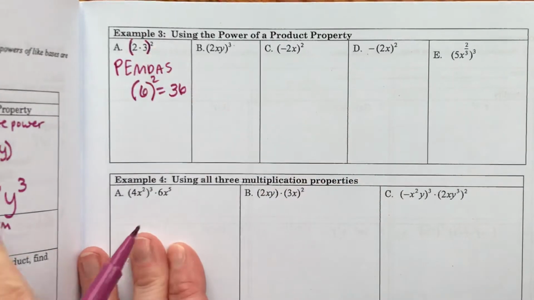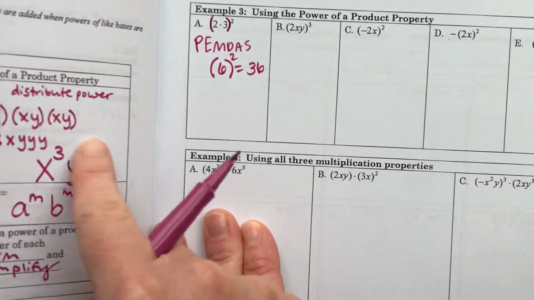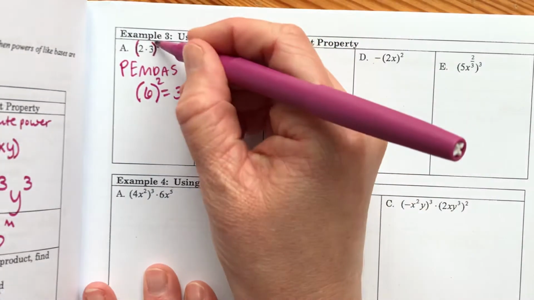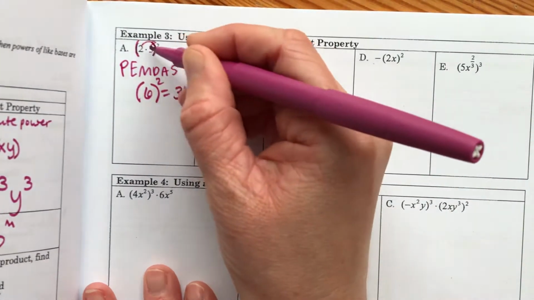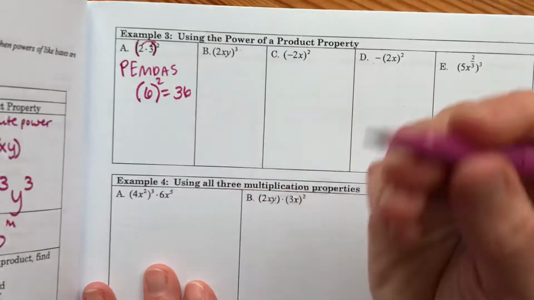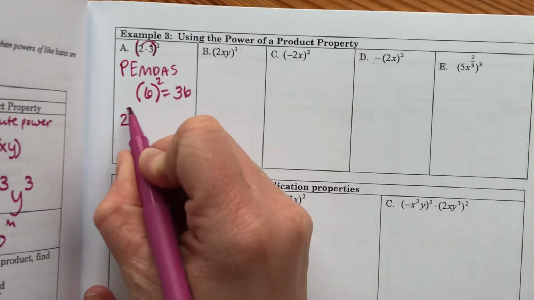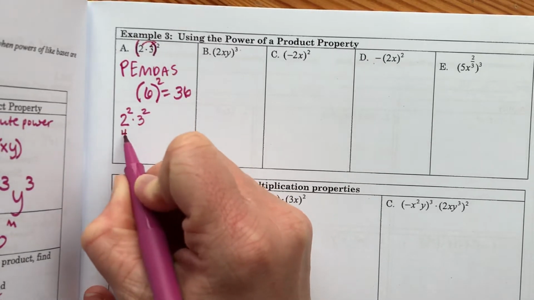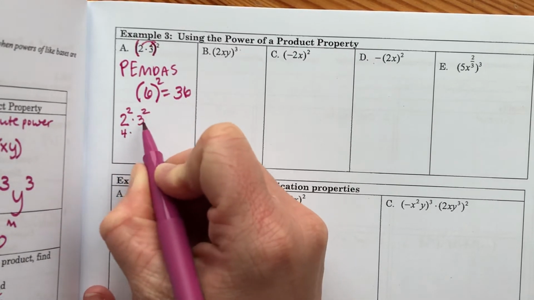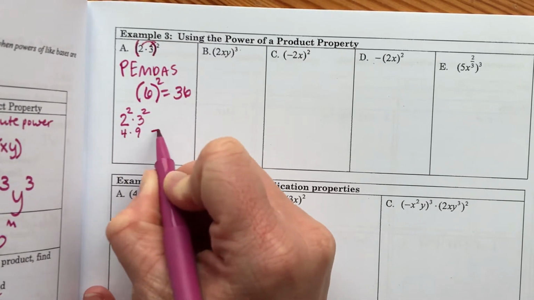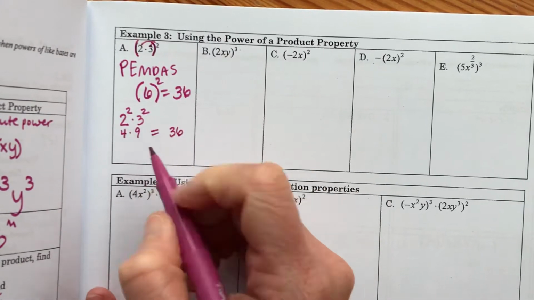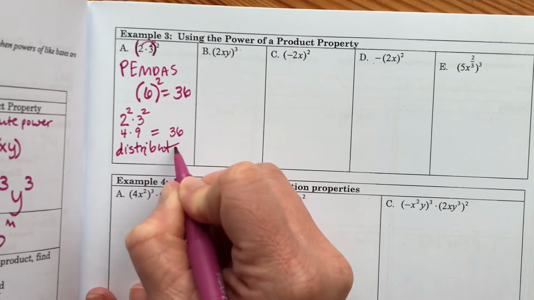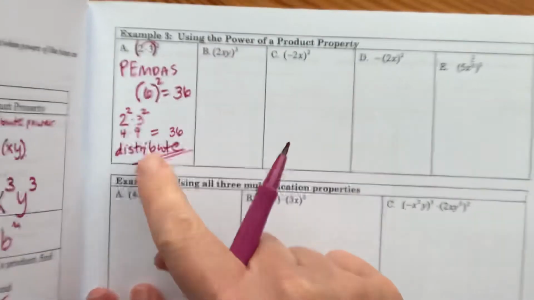But I want to show you that the property I had talked about of distributing works exactly the same way. So I notice I have a 2 and a 3. Each part of the term, every number, every letter, if we distribute that power, we'd get 2 times 2, or 4, 3 times 3, which is 9, and 4 times 9, again, is 36. So that distributing holds true here.